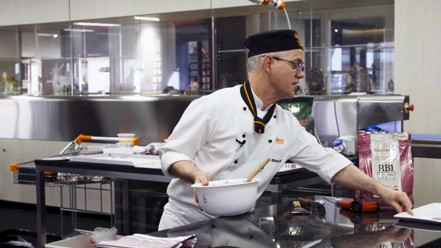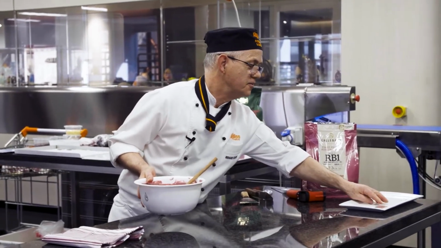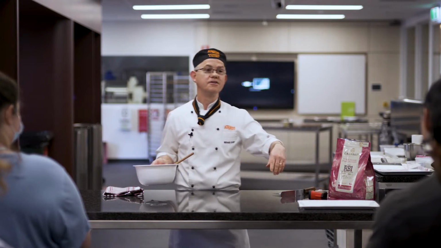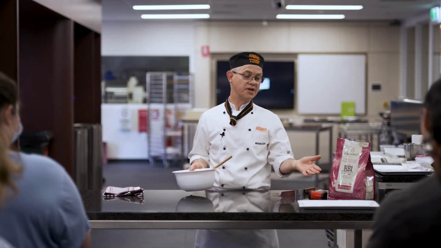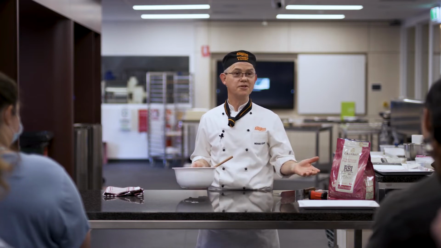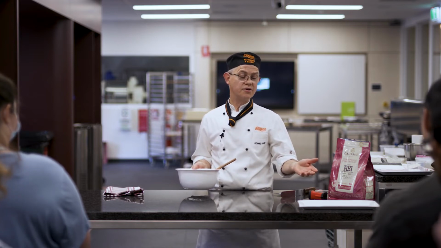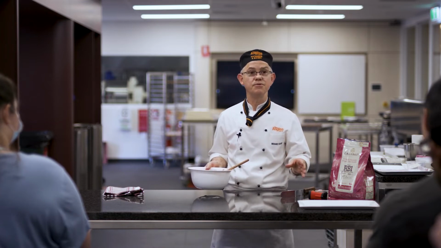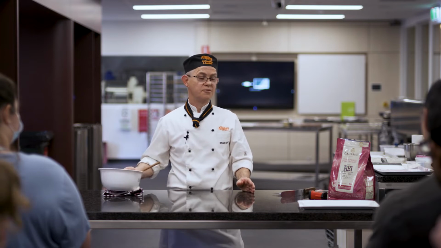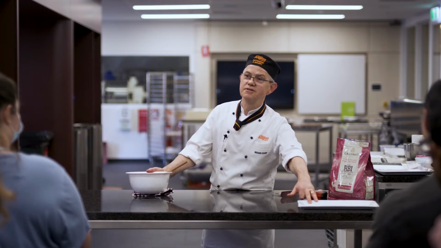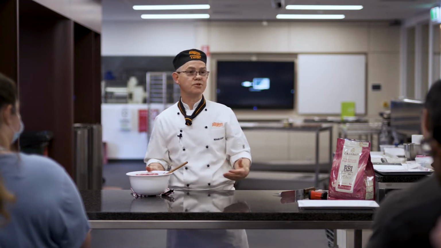So this one here looks like it's setting, but if you touch it with your finger, it's still wet. So it's not tempered, and it looks okay. You think, oh, that's great, but it's not tempered. So when we use couverture chocolate, we always test it before we use it, because if we put that into a mold, for example, it's not going to come out, and then we end up having to wash it out.